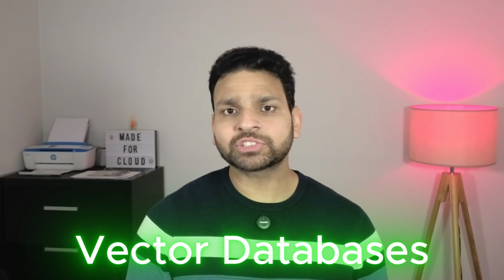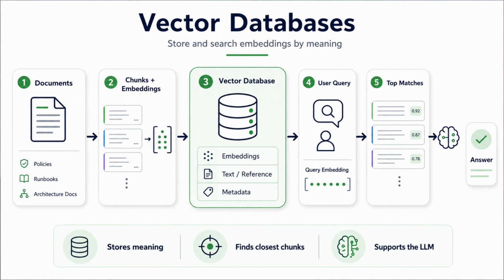Now let's talk about vector databases. In the previous topic, we understood that documents are split into chunks and those chunks are converted into embeddings, and then the system needs to search those embeddings when the user asks a question. So a vector database is the place where these embeddings are stored and searched efficiently. You can think of it like a semantic library index. In a normal library, you may search by book title or author. In a vector database, the system searches by meaning.